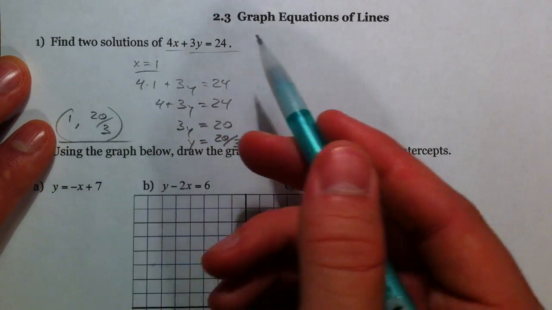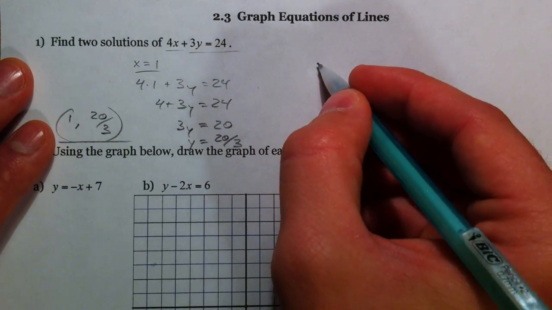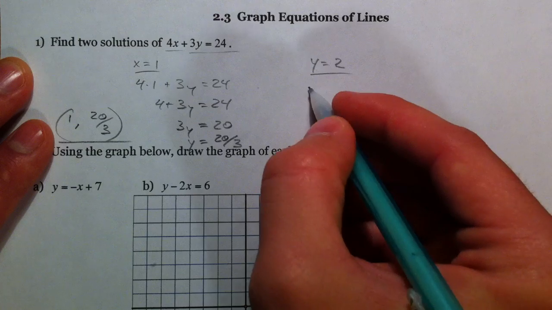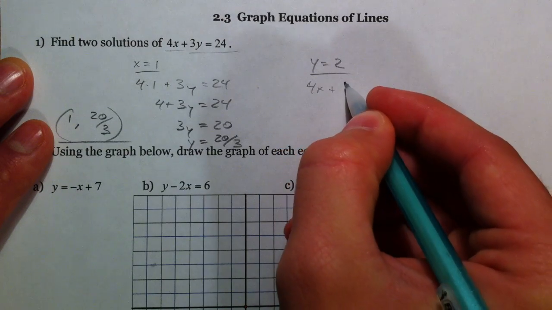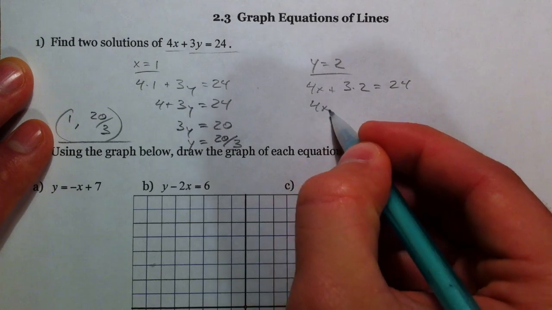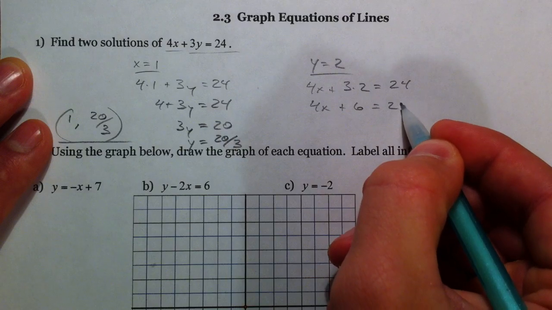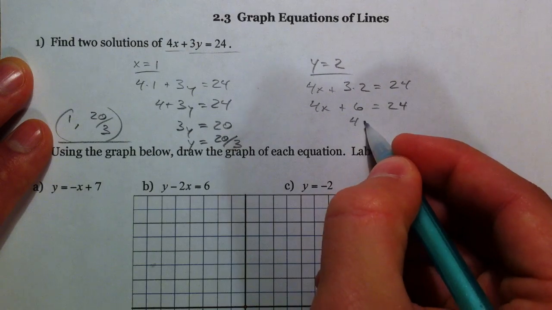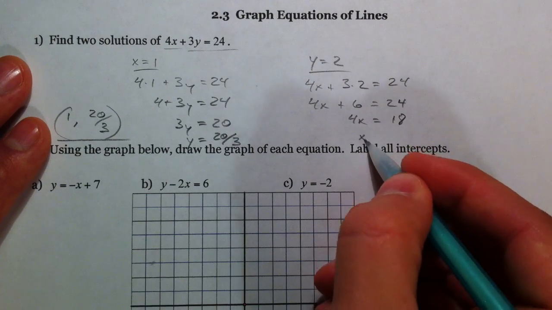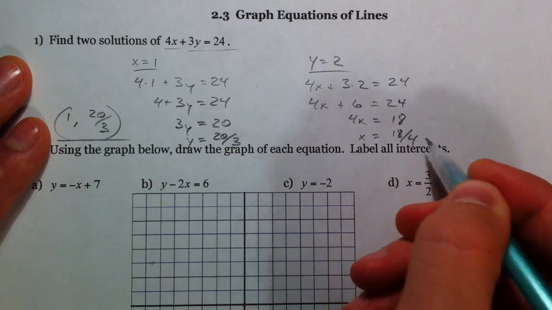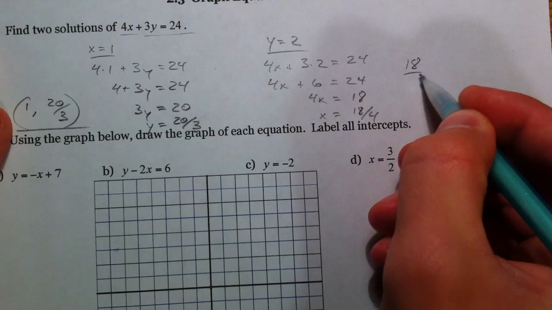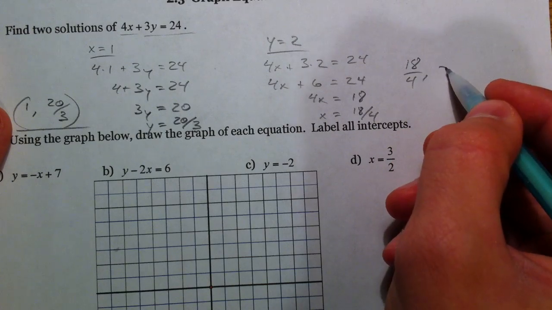Or let's say if y is 2, we could solve for x. So 4x plus 3 times 2, so 4x plus 6 equals 24. So 4x equals, subtract 6, you get 18. And so then x is 18 divided by 4. And so there's another point on the graph. You could do this forever because there are an infinite amount of points on the graph.